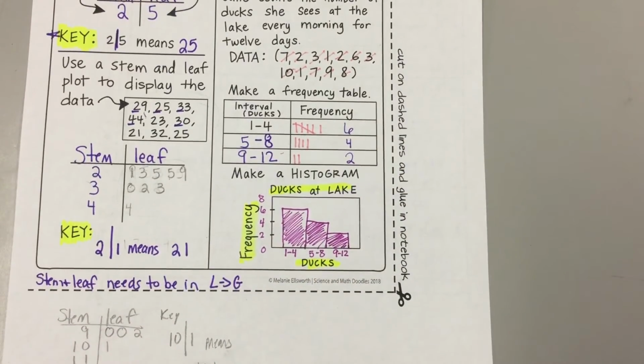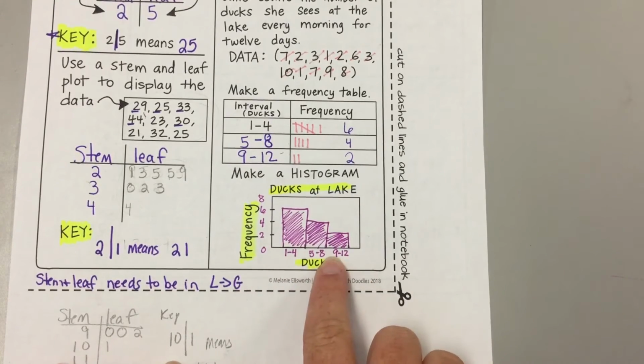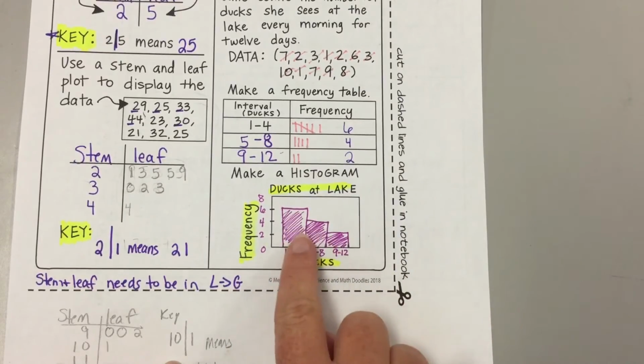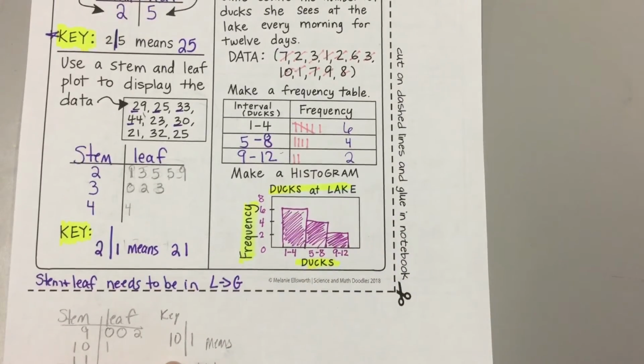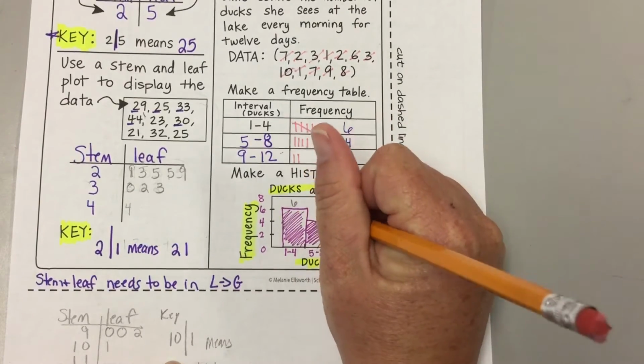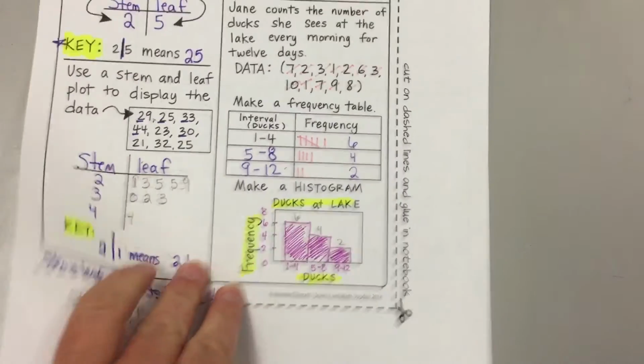So it looks a lot like a bar graph. The only thing is that these numbers are in intervals, whereas with a bar graph, these are single, and then that these touch, right? Still read it the same way. This would be a 6, this would be 4, this would be 2, right? All right, let's look at some other examples.